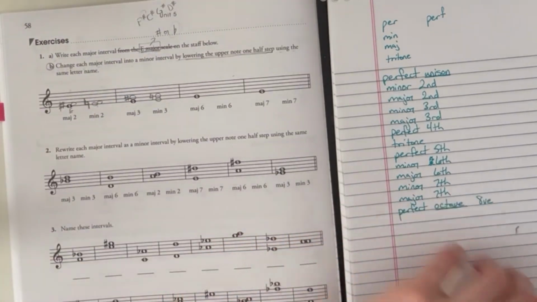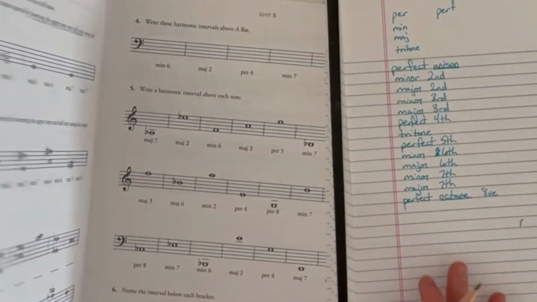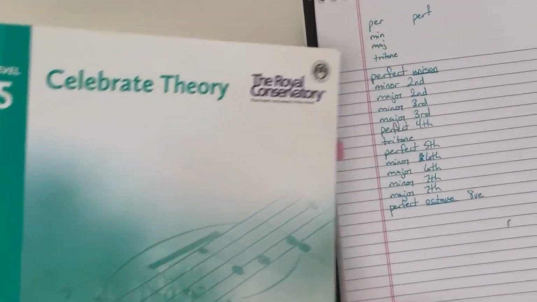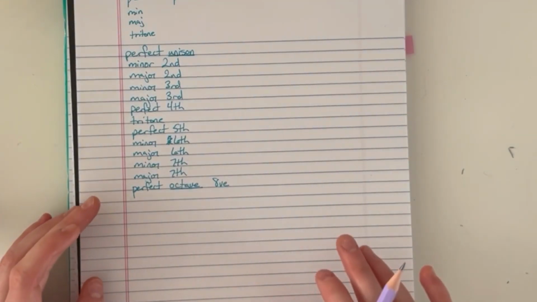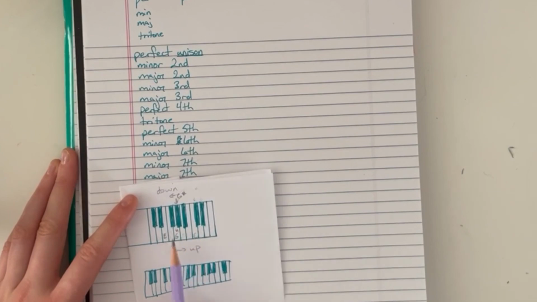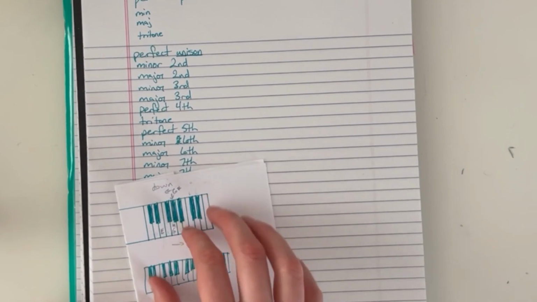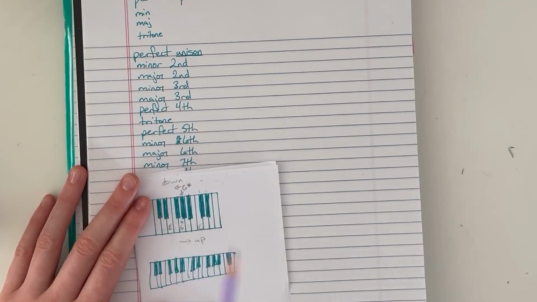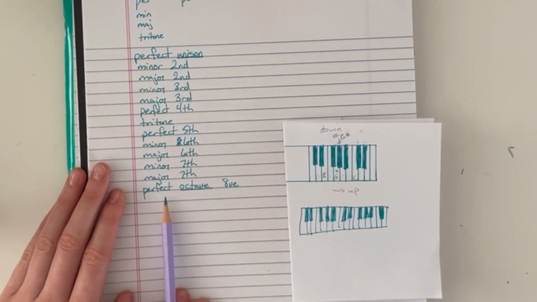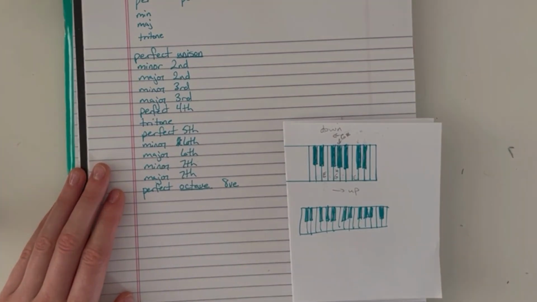All right, now there are many other applications of this, and if you run into something that I haven't explained and that you're not sure about, leave your question in the comments below and I will be happy to help you out. But basically, if you draw yourself out a piano and you've done this before on the keys, you've played your minor second, your major second, your minor third, your major third. If you've done that and you memorize them on the piano and you memorize all these names, then when you get questions, you will probably be able to complete your intervals.